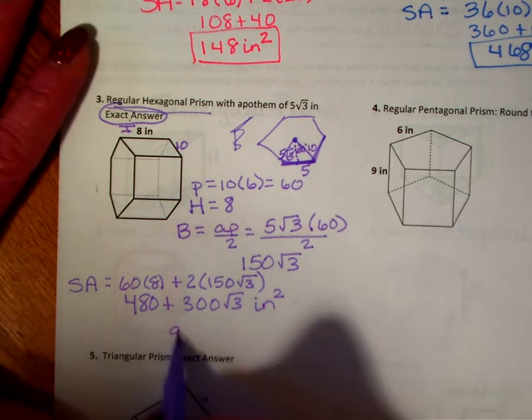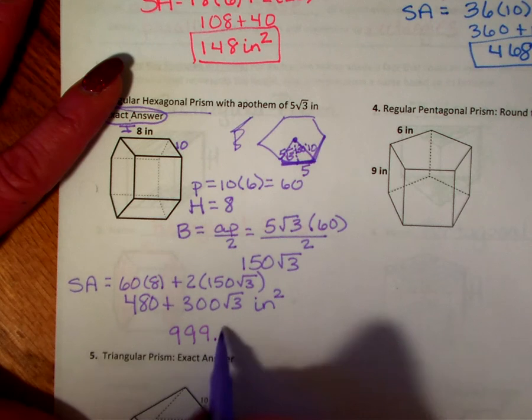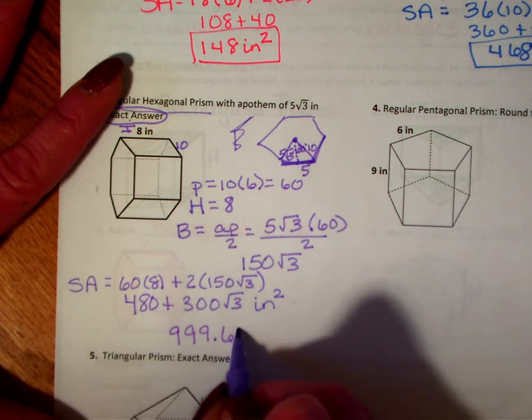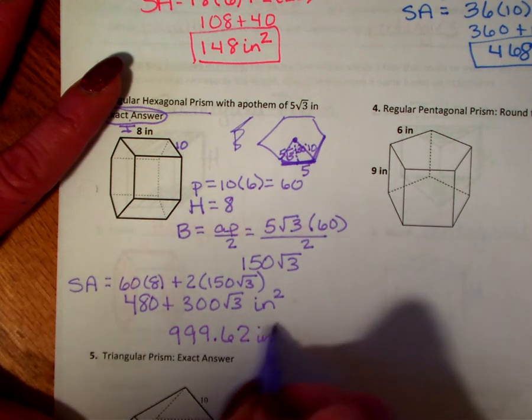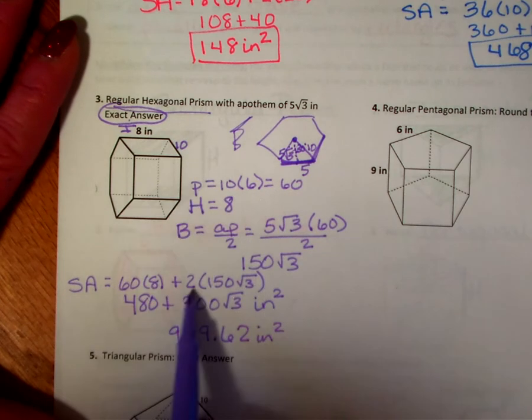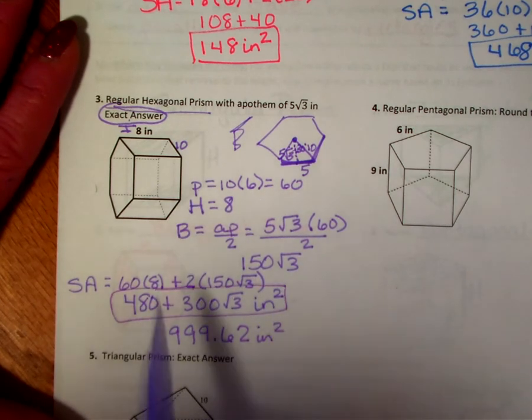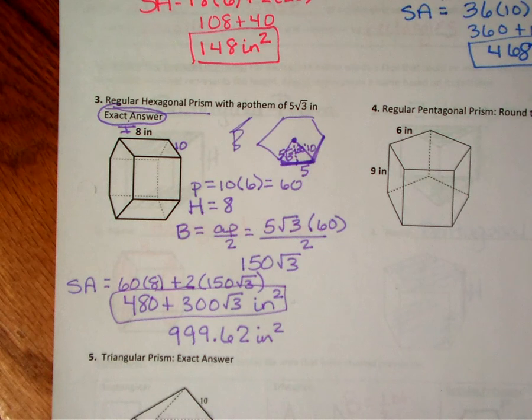If not, you throw it in your calculator. Remember, no rounding until the end. You get 999.62 inches squared. But since it asked for exact, we would leave it like that, if it in fact wanted the exact. Okay, next one.